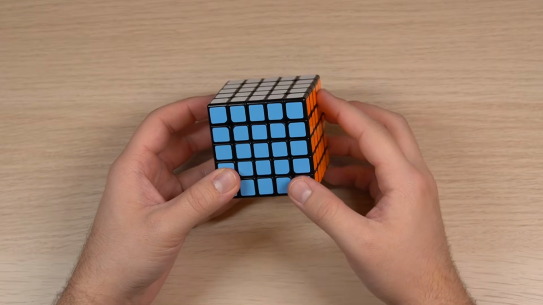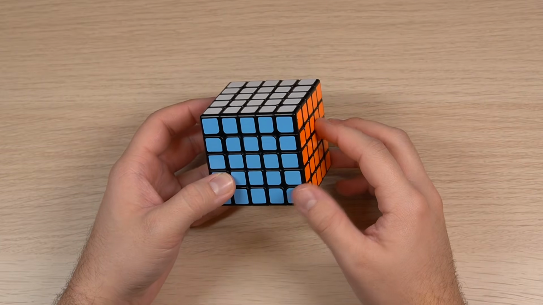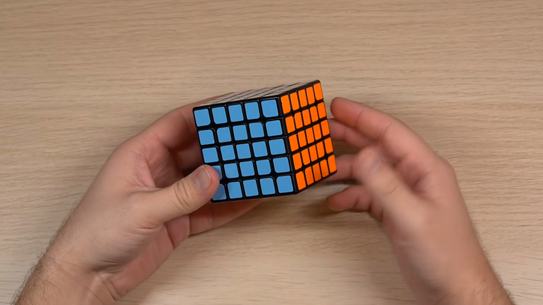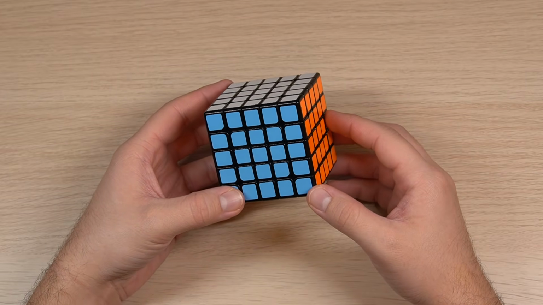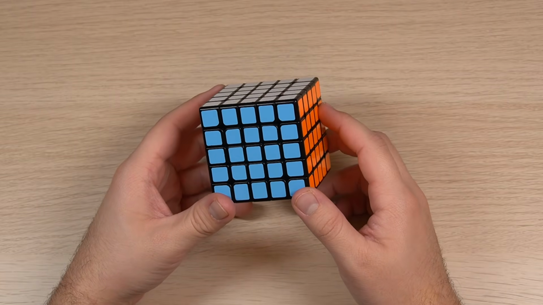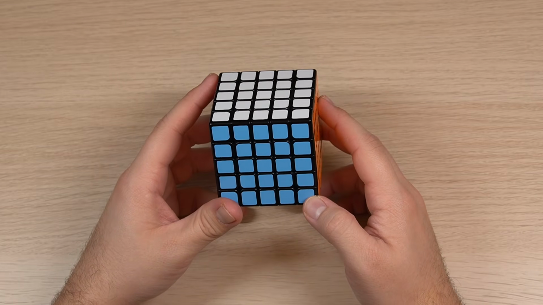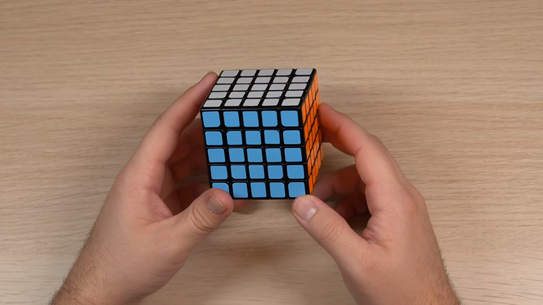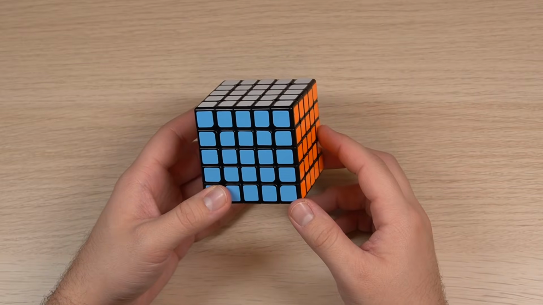When there's algorithms on the screen, I would highly recommend to screenshot them or jot them down on a piece of paper to help you memorize and learn them, because they are very important. If at any time you are lost or need extra help, just leave me a comment down below and I'll help you out the best I can. So in order to solve the 5x5, you need to know how to solve a 3x3 Rubik's Cube, but if you don't know how to solve a 4x4, that's fine. It will help you if you do, but it's not required. Without further ado, let's just get right into it.